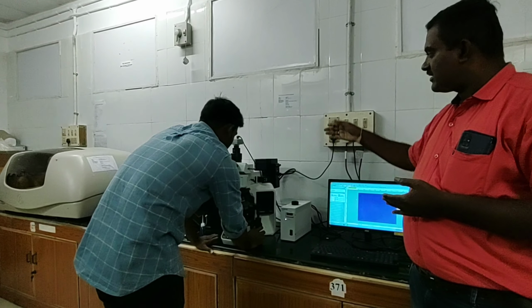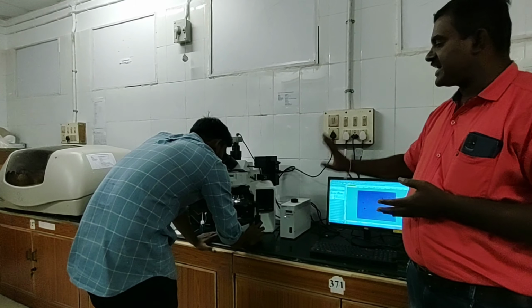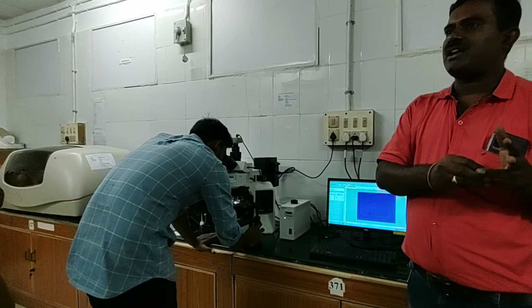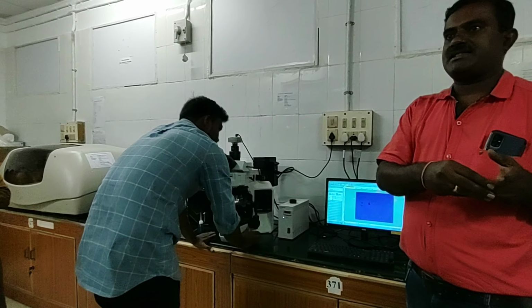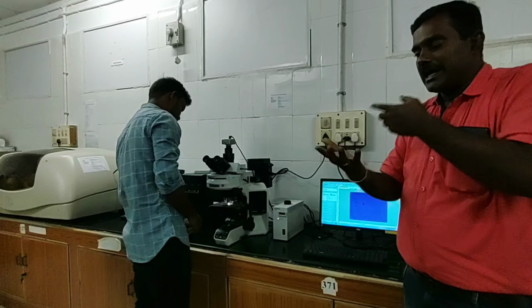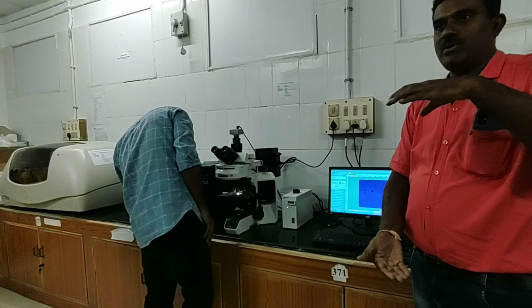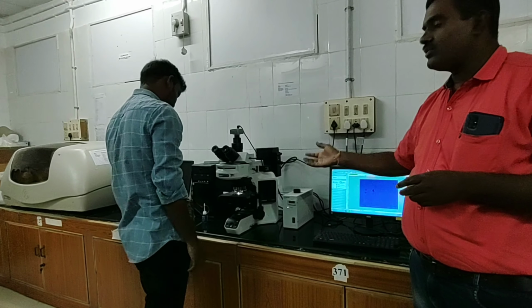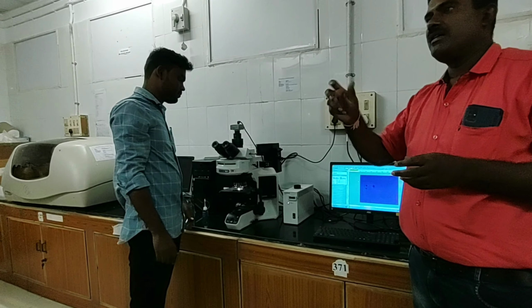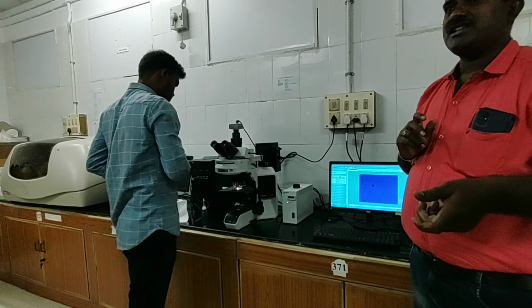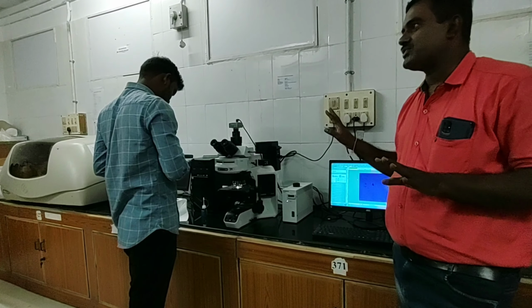So this has two types of lights. One is a halogen lamp. The halogen lamp is for dark field, bright field, phase contrast. The image is observed on the platform with the light coming from below, so we can adjust it; everyone knows the major and minor adjustments, all this is common to any microscope.